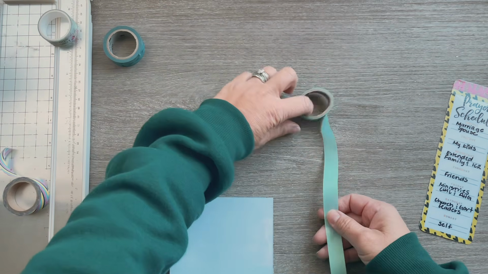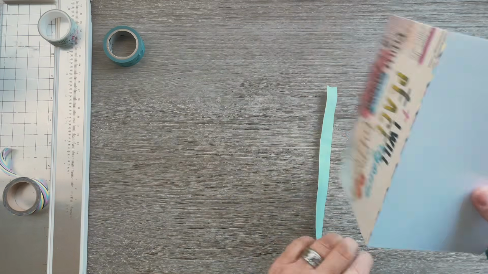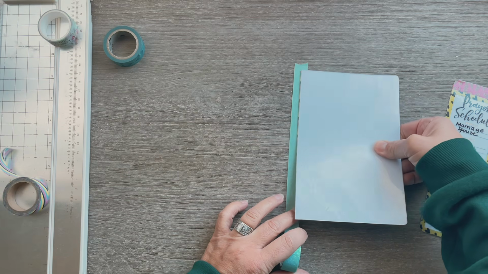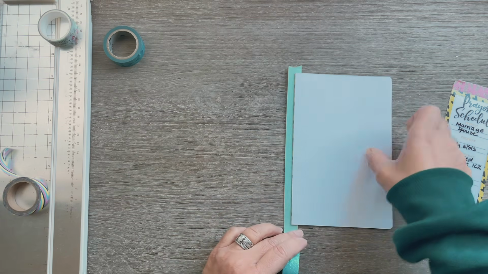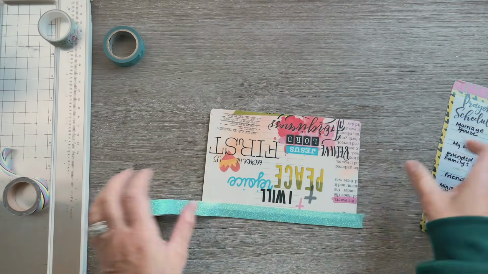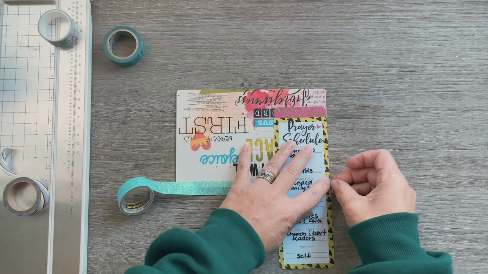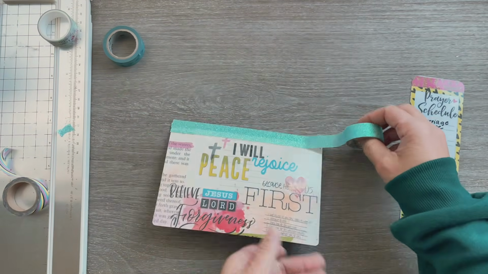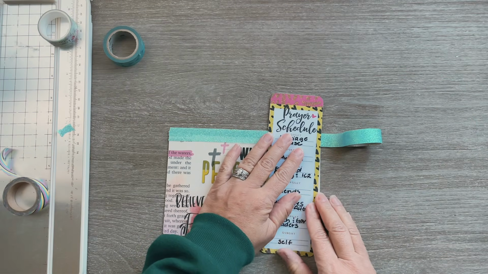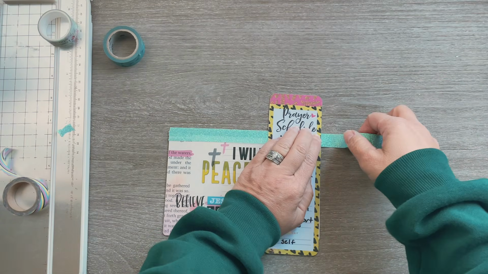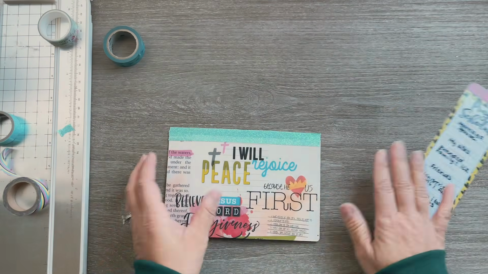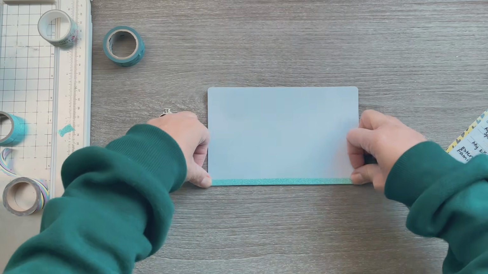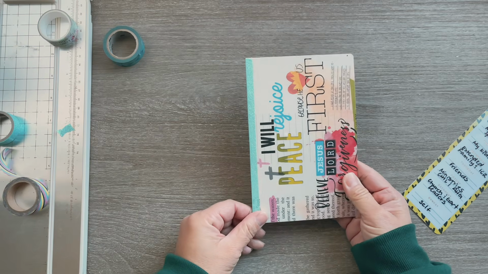Okay, well now that I put it on crooked, let's just start over again. Okay, so I'm going to put it on half of that width. Okay, so from here, I'm going to straighten this out because it's bothering me here on the edge. And we'll take the other side, cut this off. Okay, and then flip it over onto the back of that, and now you have a spine for your mobile prayer list.